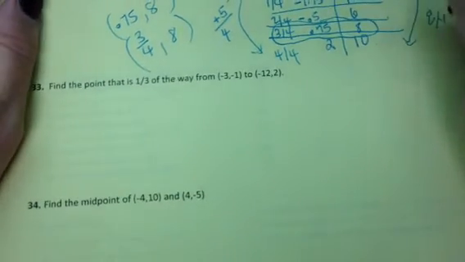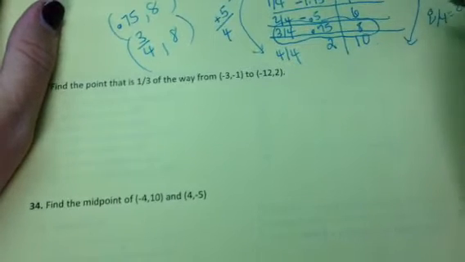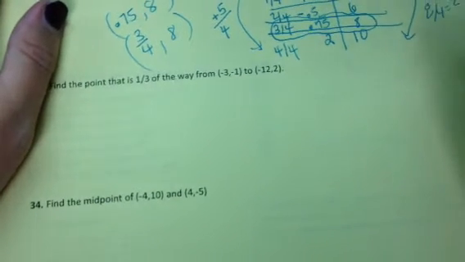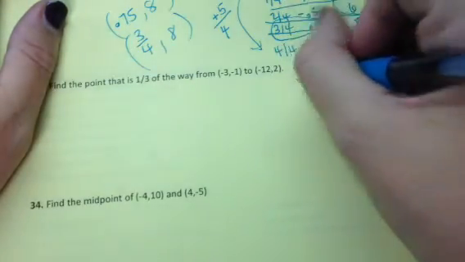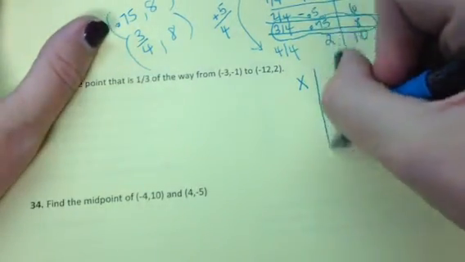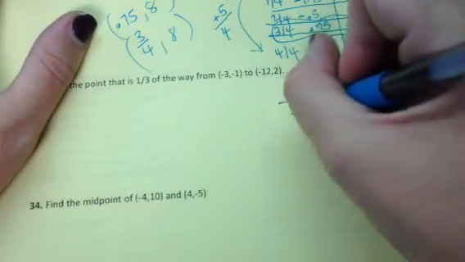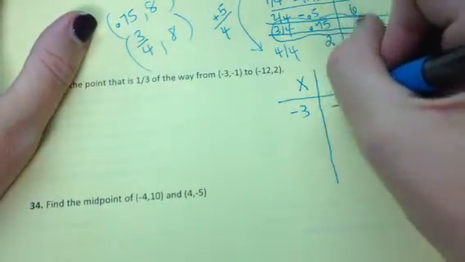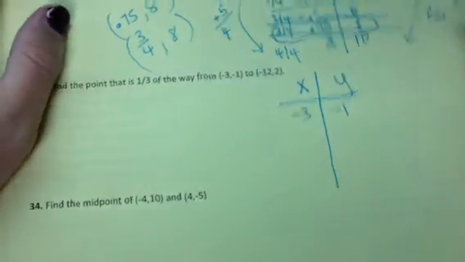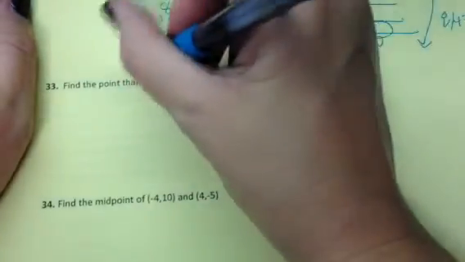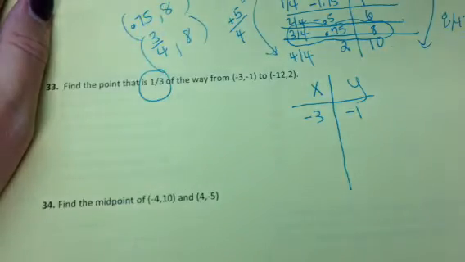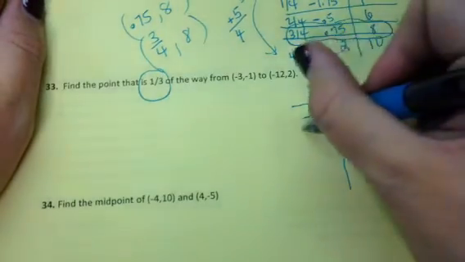In 33, we're finding the point 1/3 of the way from negative 3, 1 to negative 12, 2. Same deal here, but what's my denominator? Rhetorical question. This is a video. You can't answer me. But I hope in your head you did not think 4. If I'm finding a point that is 1/3 of the way, I'm going to use the denominator of 3.